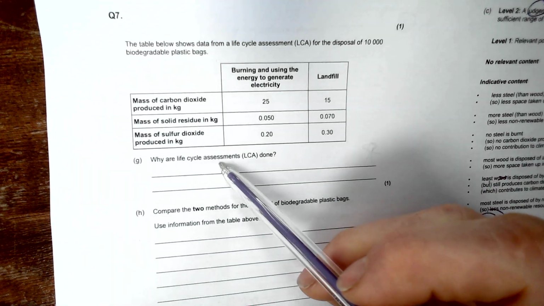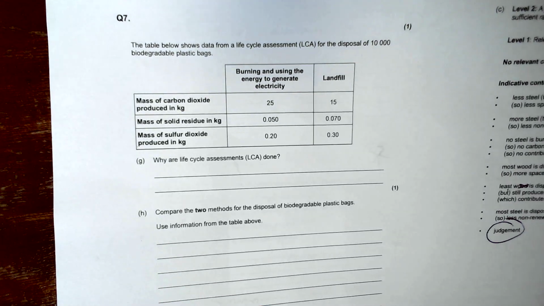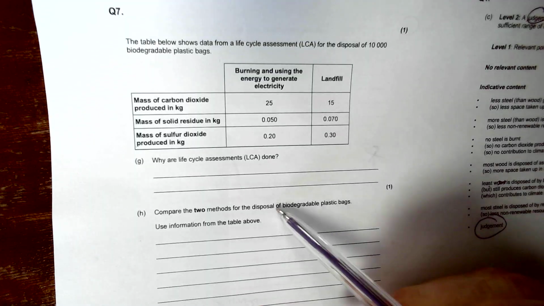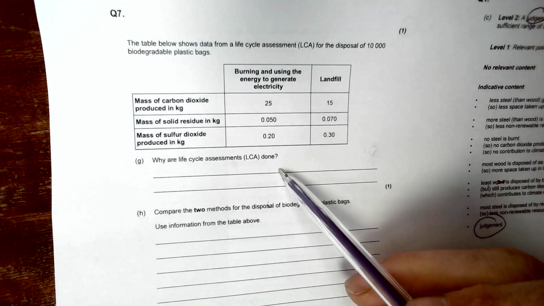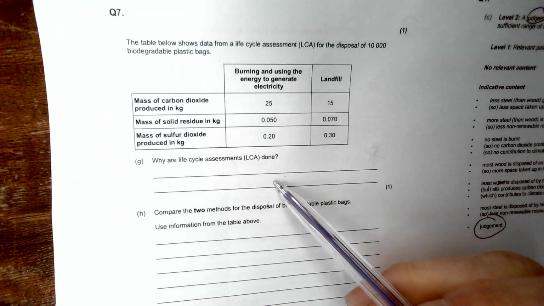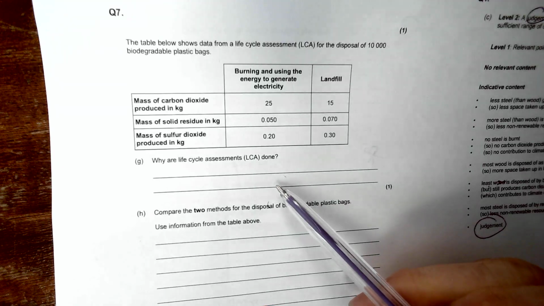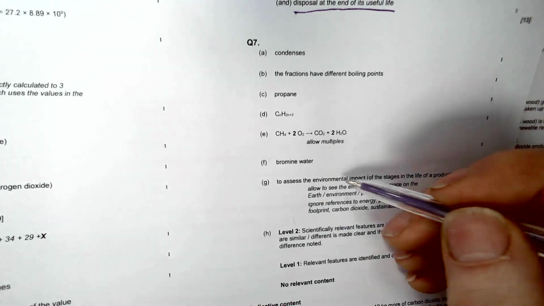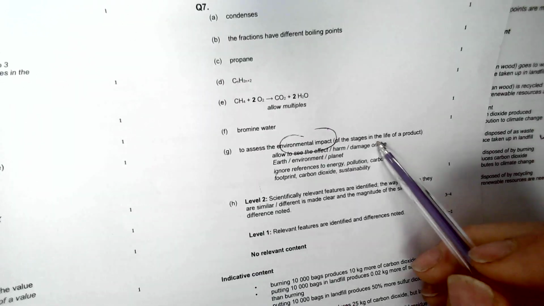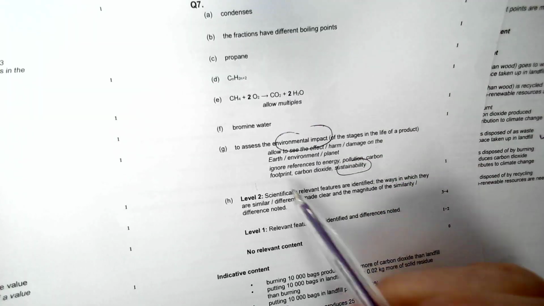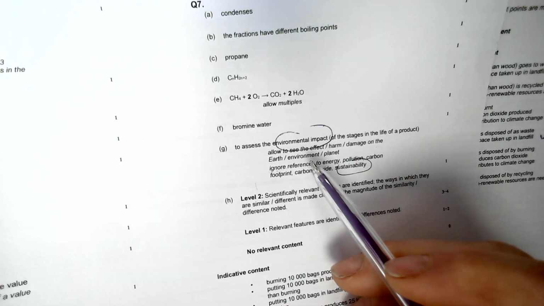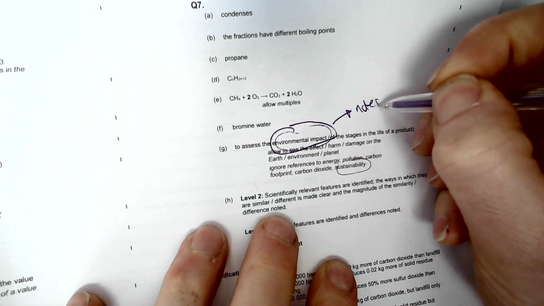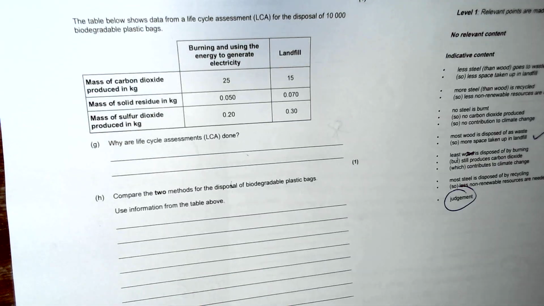Right, why are life cycle assessments done? To assess how sustainable a process or a material is, to assess environmental impact. Apparently, you couldn't say sustainable. To assess the environmental impact at the stages in the life of a product. Ignore sustainability. To assess the environmental impact, maybe write that in your notes, because that's what they want us to say, apparently.